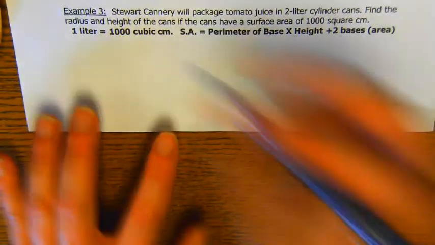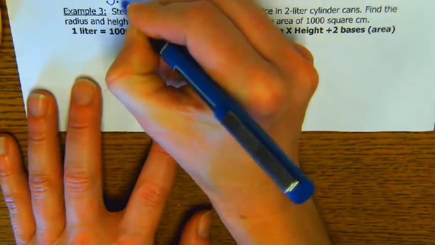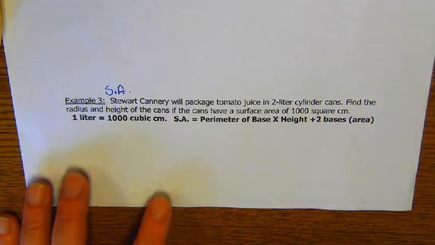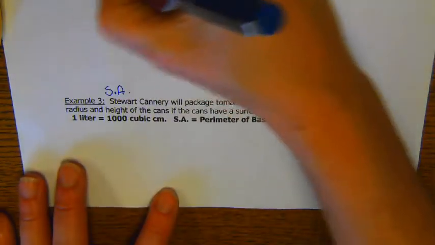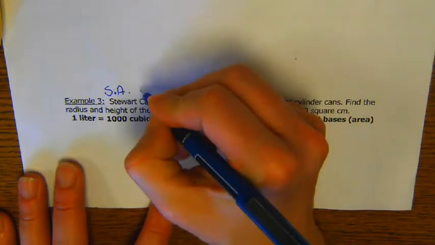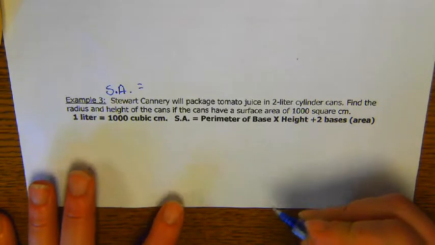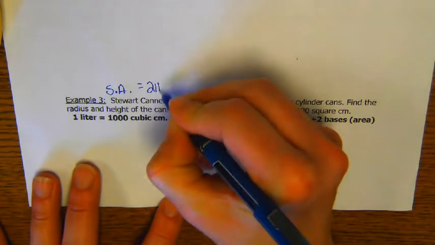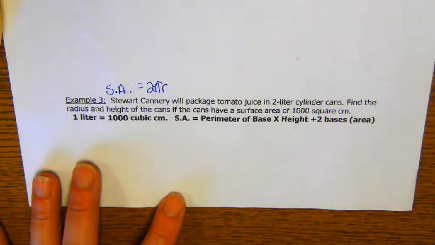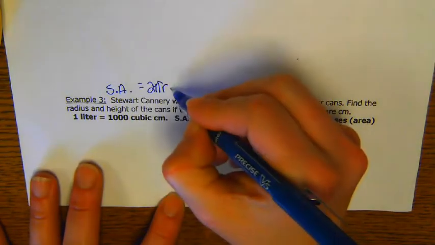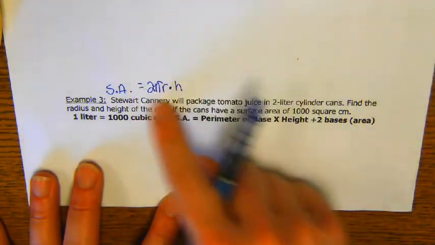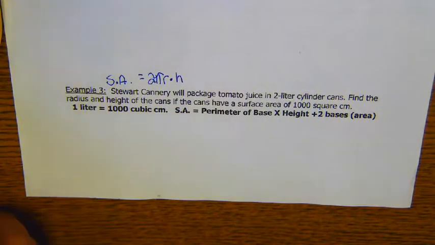The surface area formula for a can, and we're not going to use the example above, so you can use that space if you want, comes from 2 pi r, that's the formula for circumference, times height, so this is the area of that rectangle. But then also in the can you have the top and the bottom of the can. What are the shapes of the top and bottom?